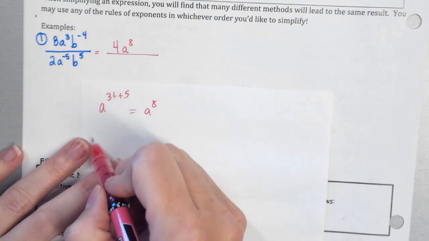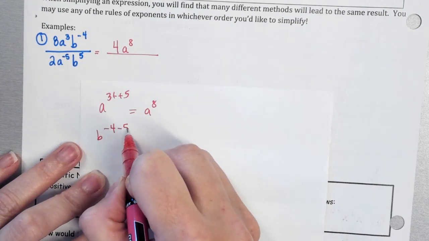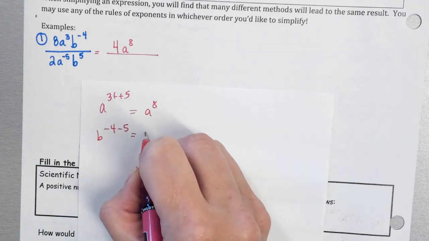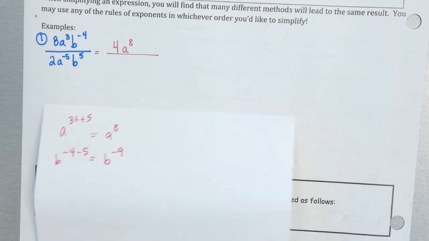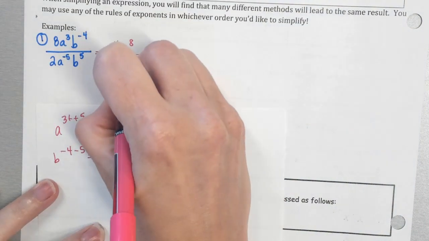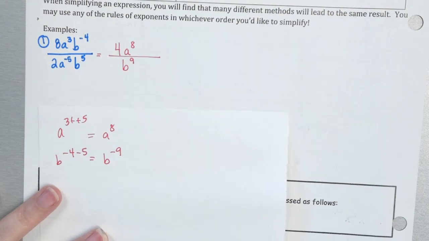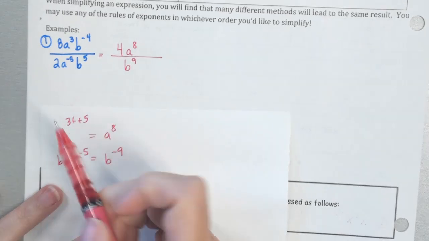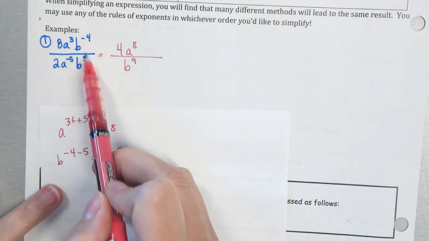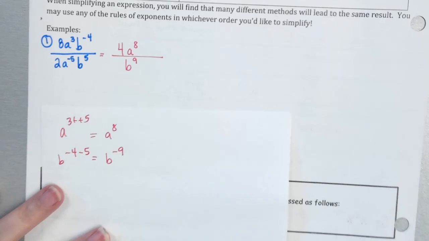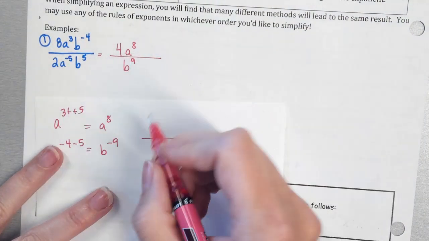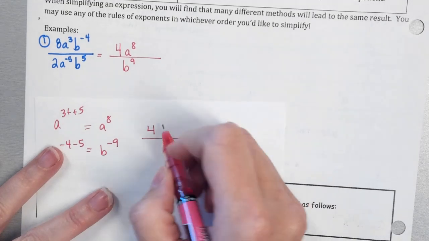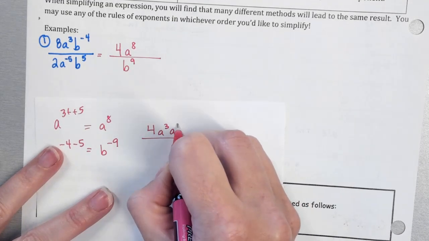If you're doing the b's, you have negative 4 minus 5, which is negative 9. So if you have b to the negative 9, in order to make it a positive, it goes in the denominator. Now again, if you were to analyze these, 5 is bigger, so you know the b's end up there. You can also think of it as, oh, if I were to move it and do the positives and the negatives, I'd have a cubed, a to the 5th.